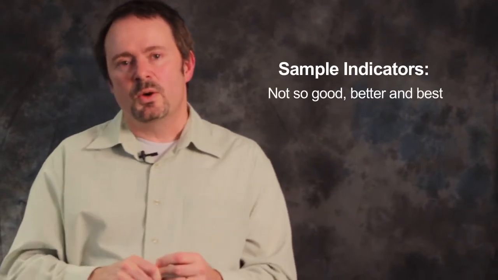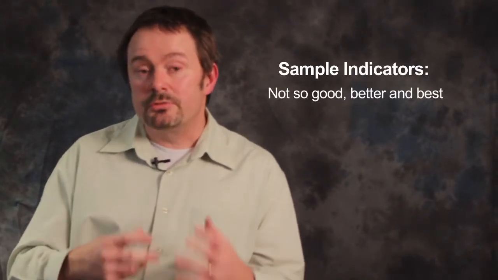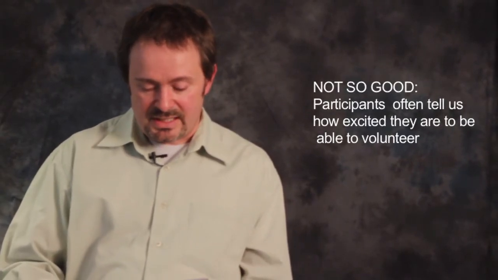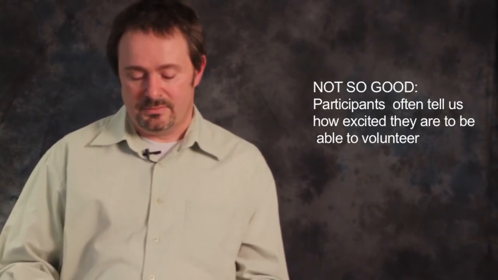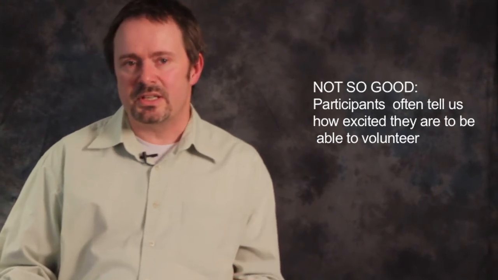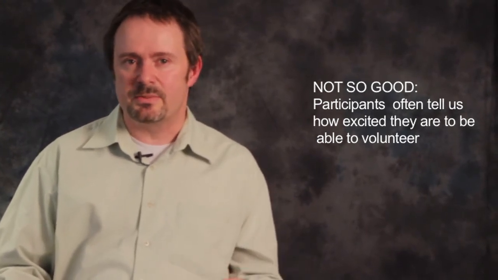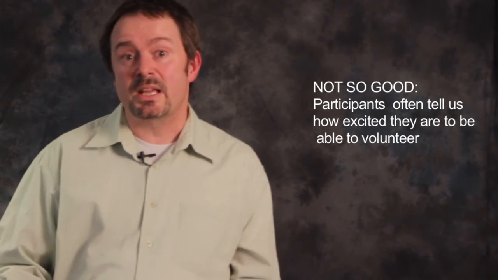Now this last little chart here is just a bit of an illustration of how different people come at the problem of finding the right indicators when they're trying to do a good report on whether their program has made a difference. So for example, if the outcome was increased engagement in age-appropriate activities and life tasks, you could imagine different people coming up with indicators to show that that's happened. And someone might say, my indicator is participants often tell us how excited they are to be able to volunteer. Not such a great indicator. It doesn't really say whether change has happened.